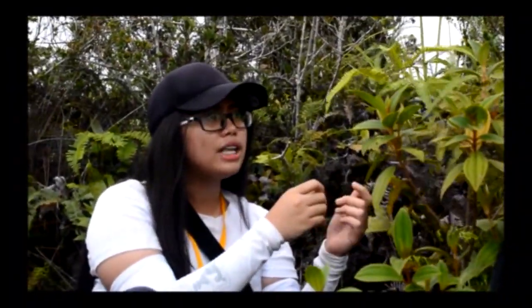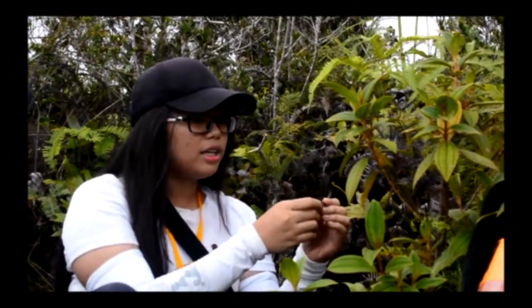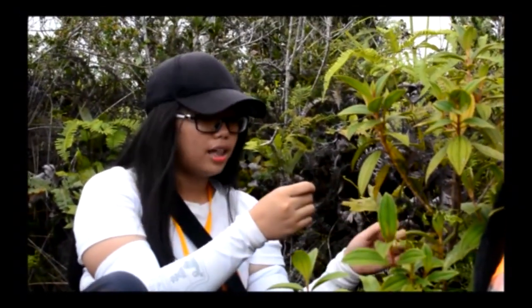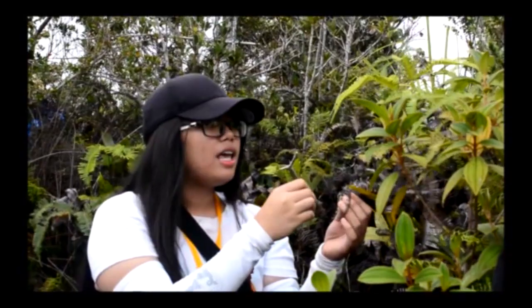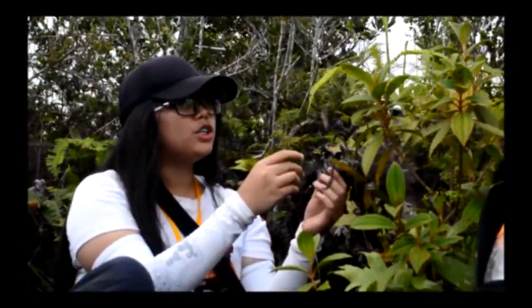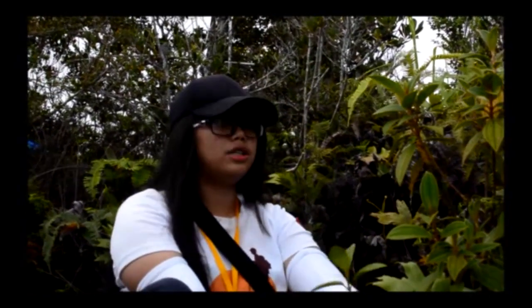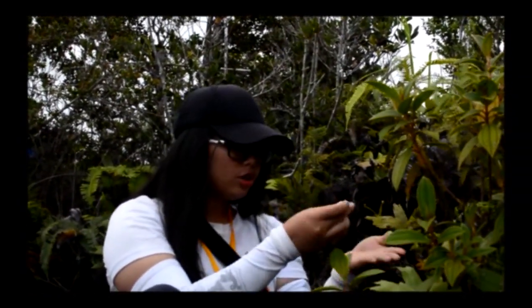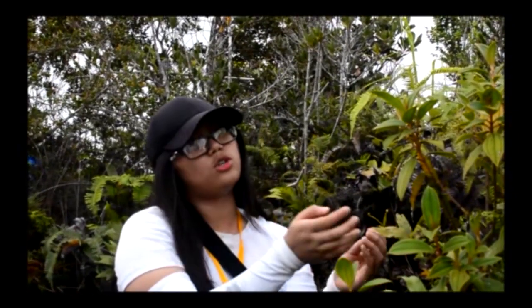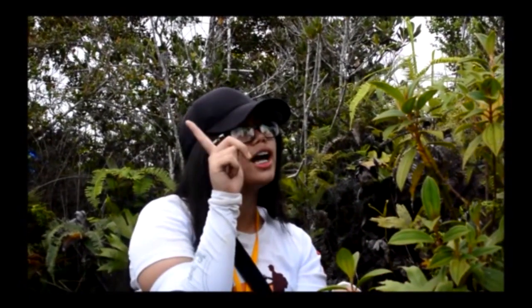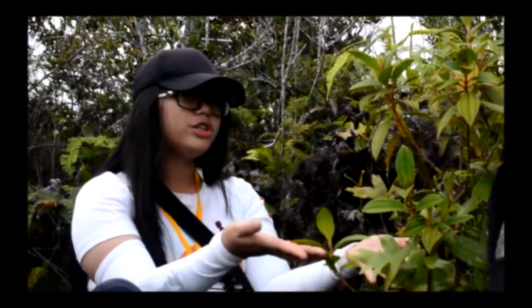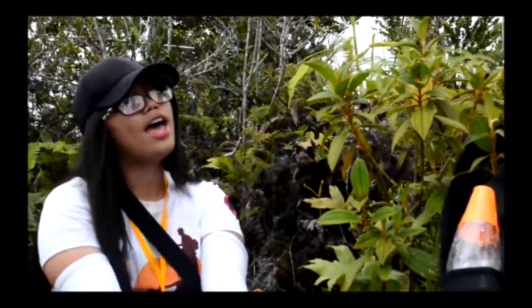This is an adaptation so that they can easily conduct the soil nutrient cycle, because the soil is ultramafic, and that's why this plant easily dies. And if they conduct the soil nutrient cycle, they can contribute to the storage, which is called soil nutrient storage. So that is one kind of storage, which can provide nutrients for the plants to thrive, grow, and develop.